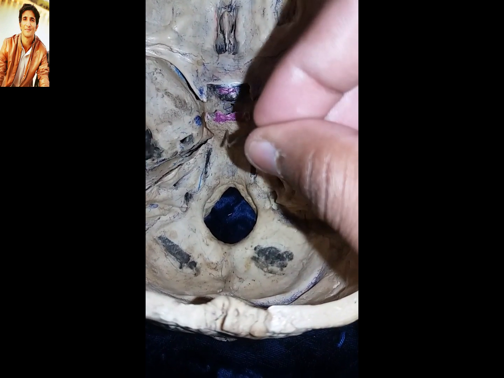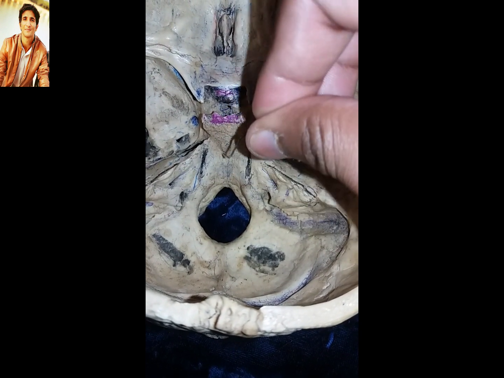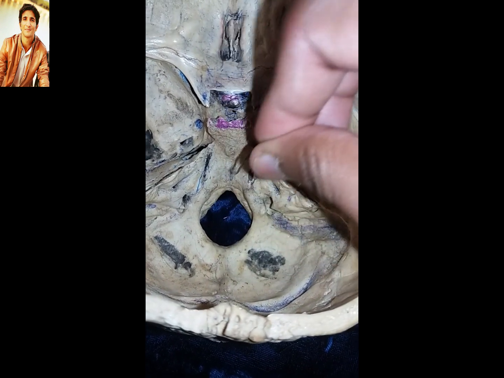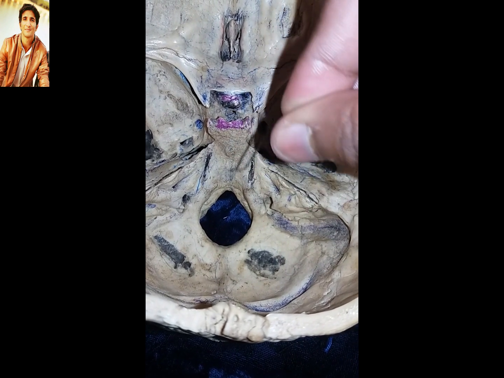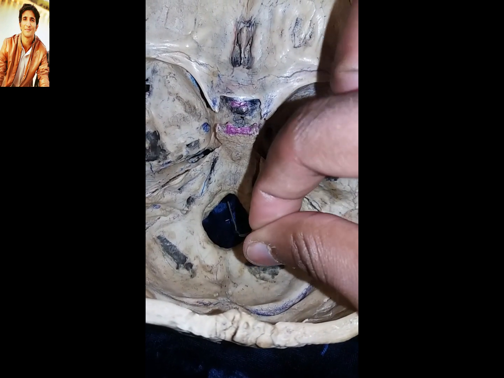This is the clivus. The clivus is the sloping surface in front of the foramen magnum. Here the brainstem lies. Here are the midbrain, pons and medulla.